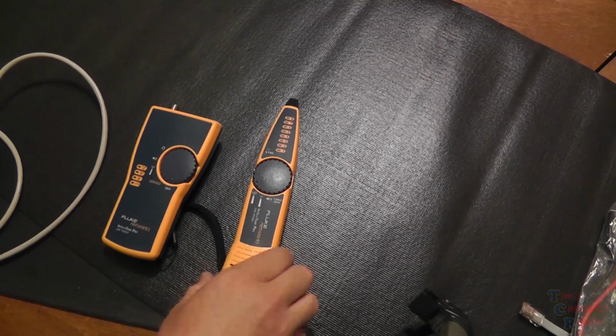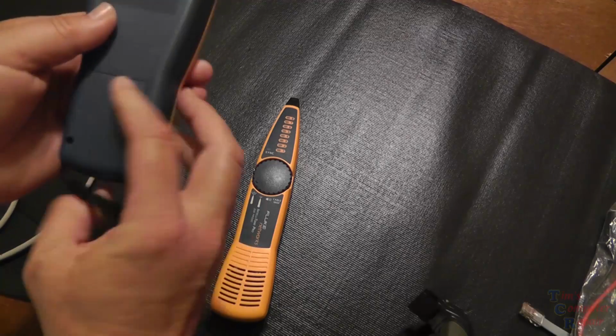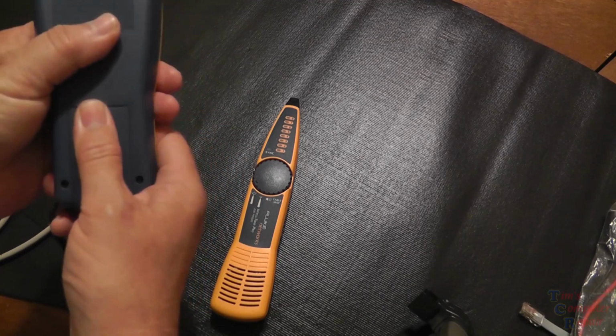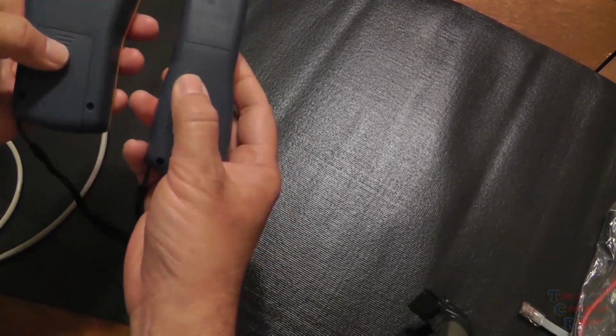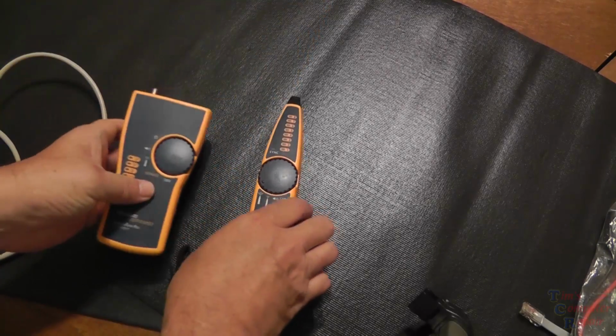Okay, well, let's first talk about cable mapping on this. This device uses 9-volt batteries on both. So both ends need 9-volt batteries here on this.